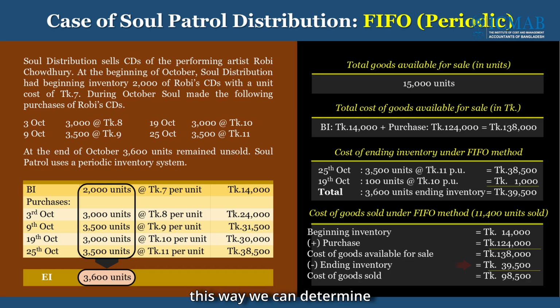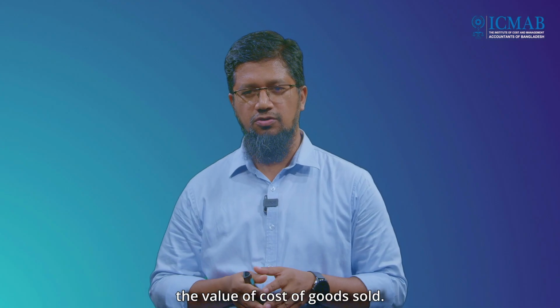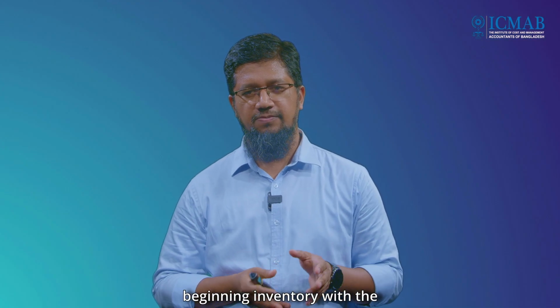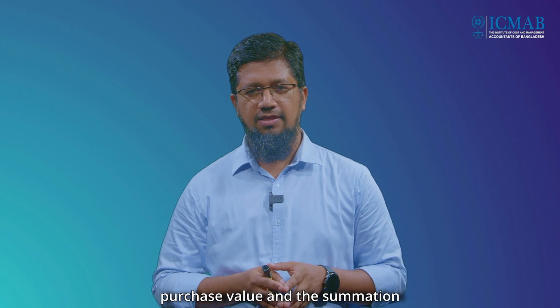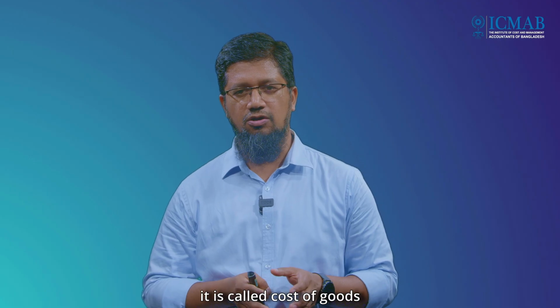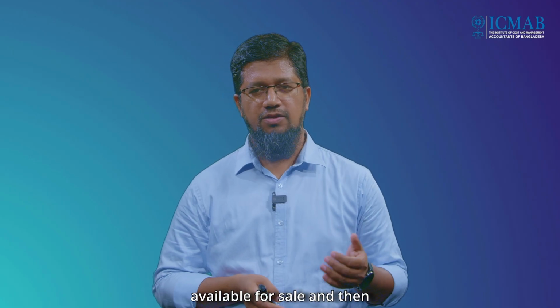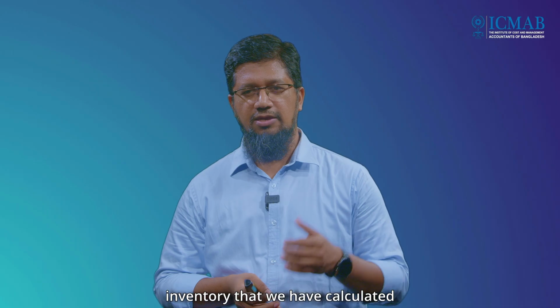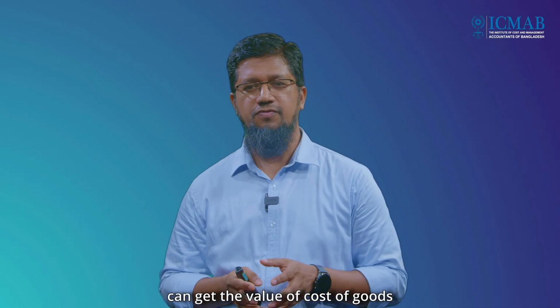In this way, we can determine the value of cost of goods sold. First, we determine the beginning inventory plus the purchase value, and the sum of these two items is 1,38,000, called the cost of goods available for sale. Then we deduct the ending inventory that we calculated earlier, 39,500, and we get the cost of goods sold, which is 98,500.